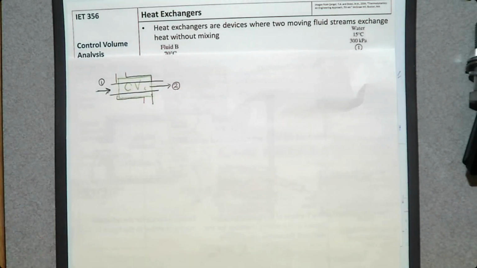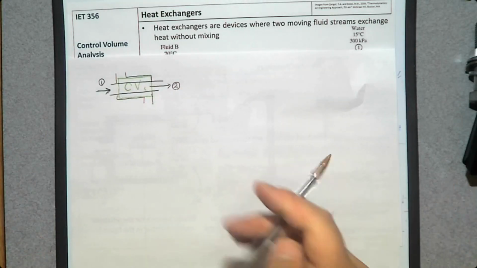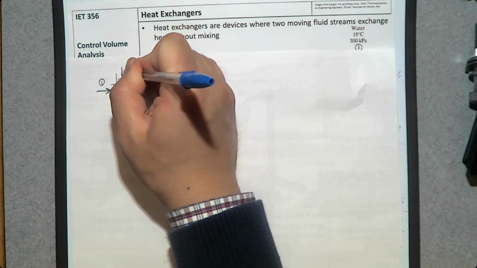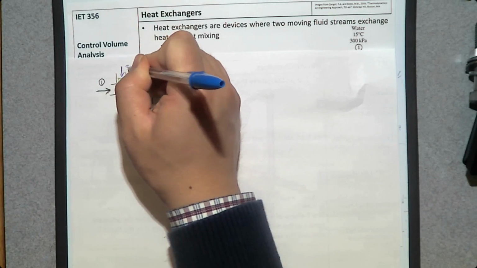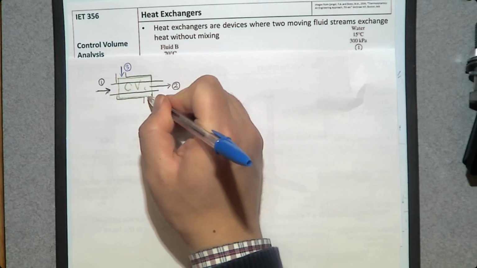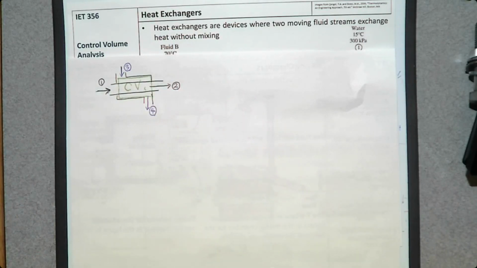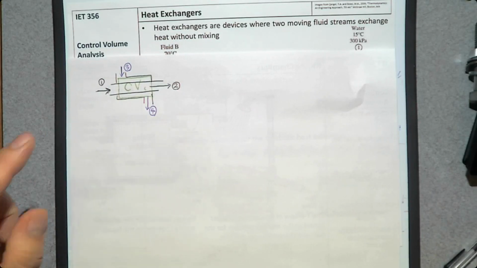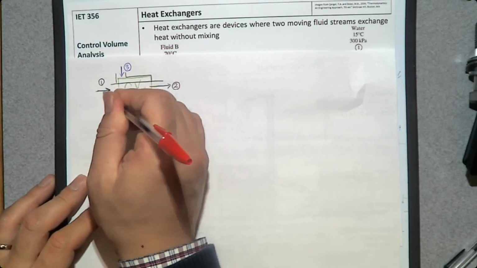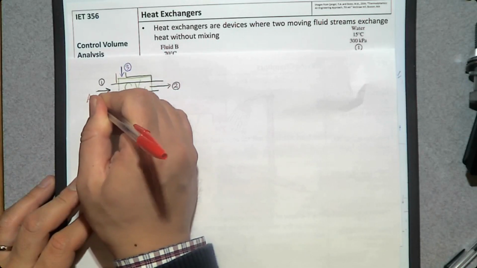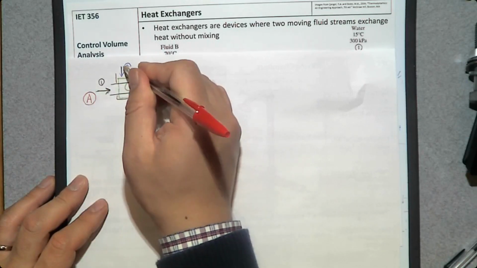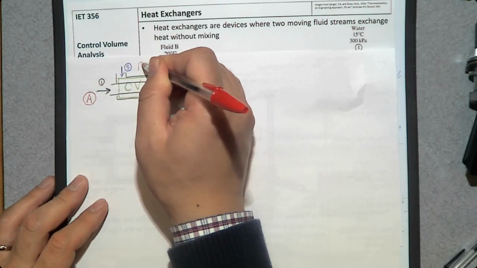There's another fluid entering this heat exchanger from the top. That is the inlet of the other fluid. Let's say number 3. And the exit of this fluid is going to be number 4. So we have 4 inlets and exits. Then let's say the fluid entering at number 1 is going to be fluid A. And the fluid entering at number 3 is going to be fluid B.